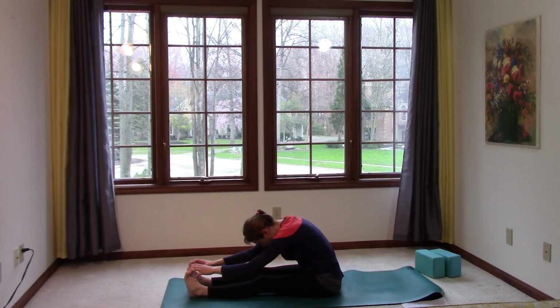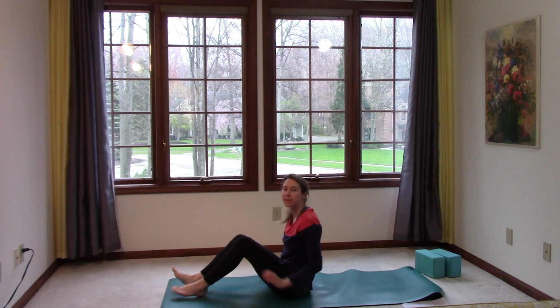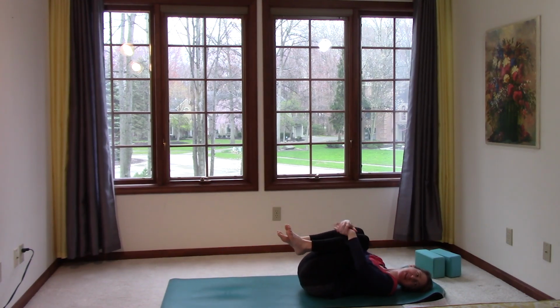One more deep breath in. Deep breath out. On your inhale, rise all the way up to seated and slowly lower yourself down onto the ground. Hug your knees into your chest, give them a little squeeze.